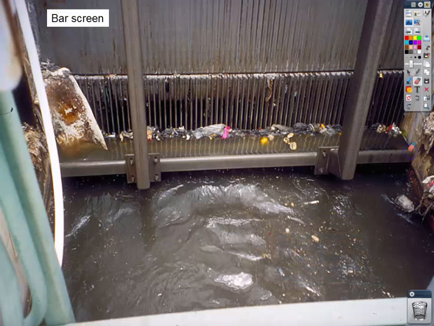Please do not flush anything other than your waste and toilet paper, because toilet paper disintegrates very quickly in the pipes of the sewage system. So plastic bags are a big problem. Water bottles are a big problem. Anything like that will be caught by the bar screen.